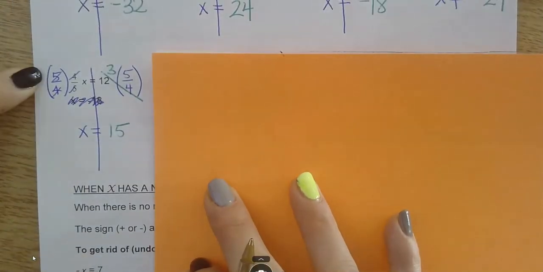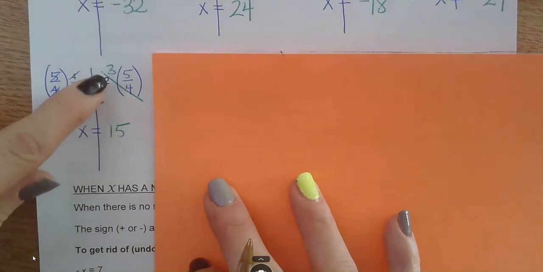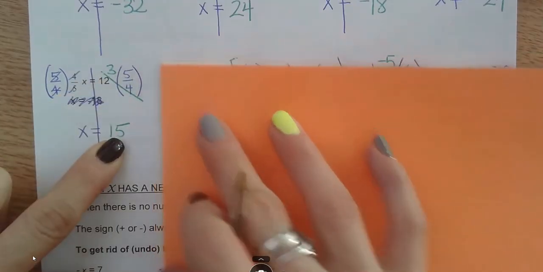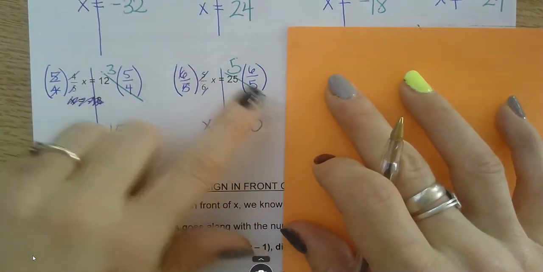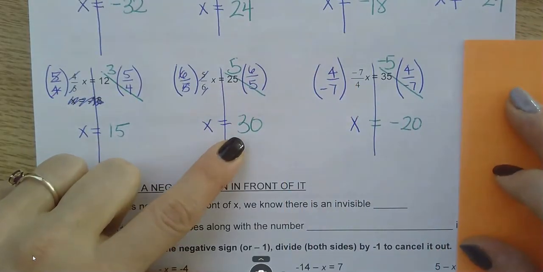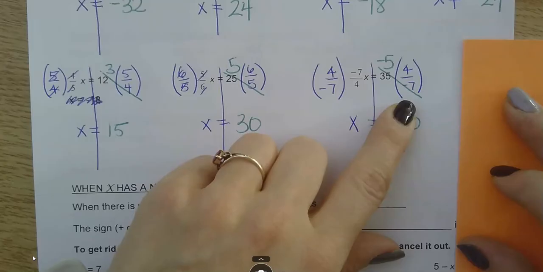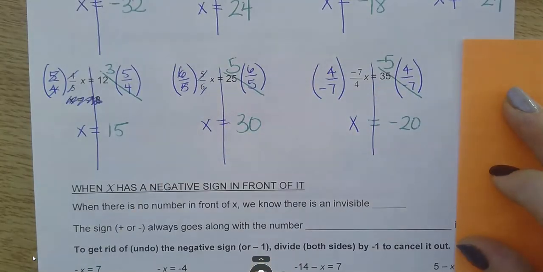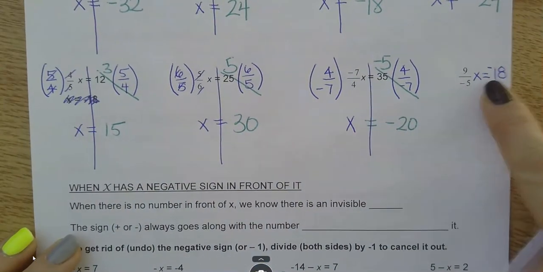Okay, here's my reciprocal. 12 divided by 4 is 3. 3 times 5 is 15. Here I canceled out and got 5. 5 times 6 is 30. And here, negative 5 times 4 is negative 20. Don't worry about that question over here.